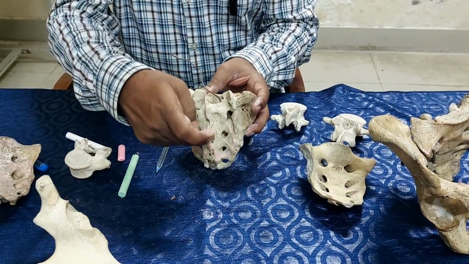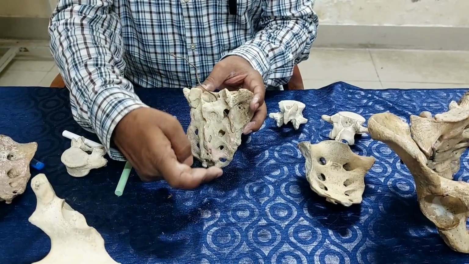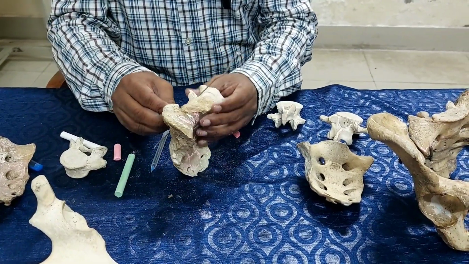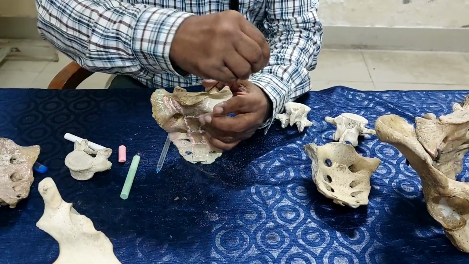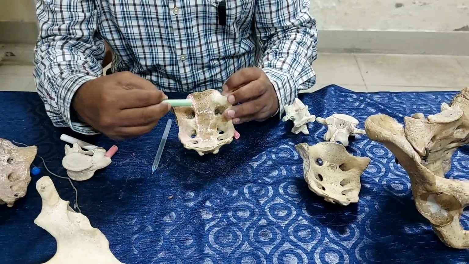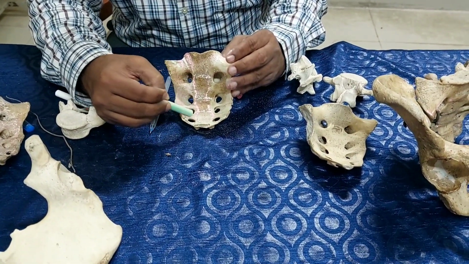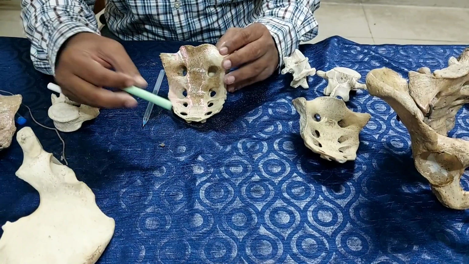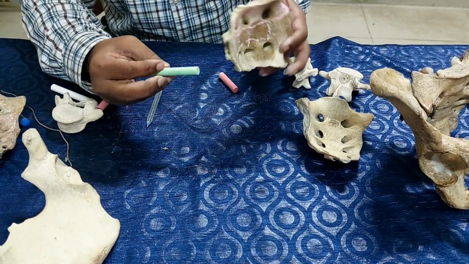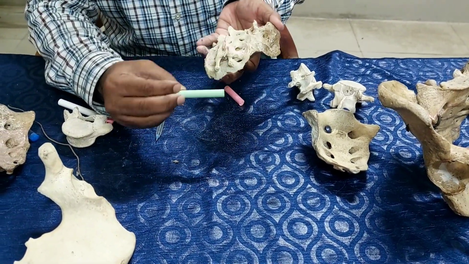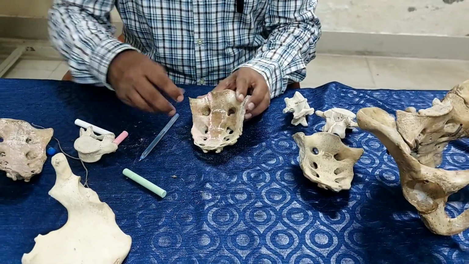So the sacral canal is continuous with the posterior sacral foramina as well as the anterior sacral foramina. So the anterior rami of 4 sacral nerves will come out through these sacral foramina, and the 5th sacral nerve will come out through the sacral hiatus. I am coming to that later on.